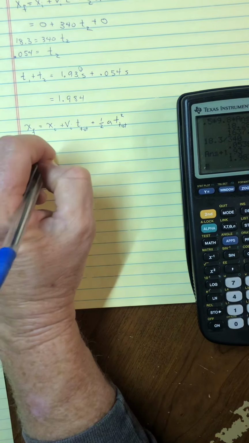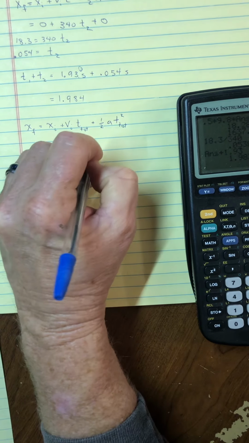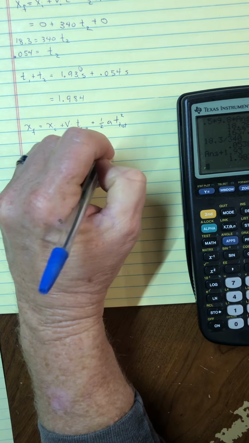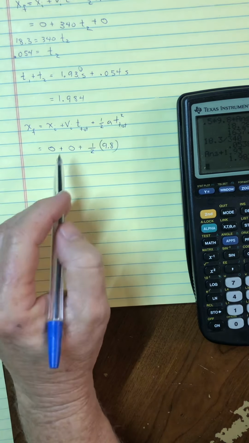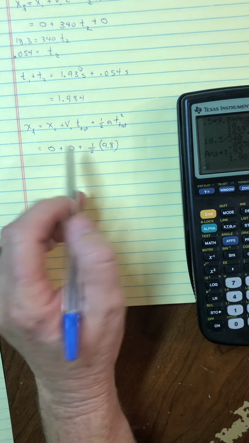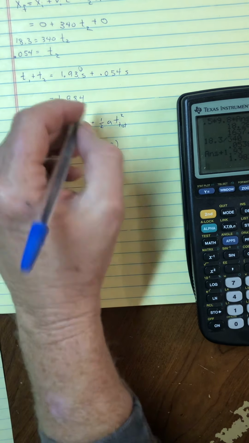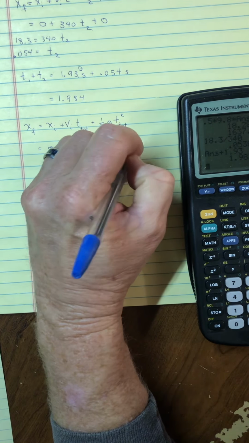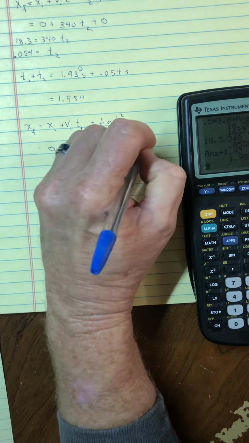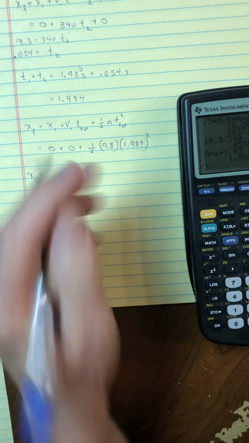Again, thinking of the tuning fork, it's starting at 0 with 0 speed because you drop it, then giving an acceleration of 9.8. I'm not going to put a minus here if it's okay with you. I'm just going to call down positive. And then this is the total time, 1.984 squared, and that will be the total time down.